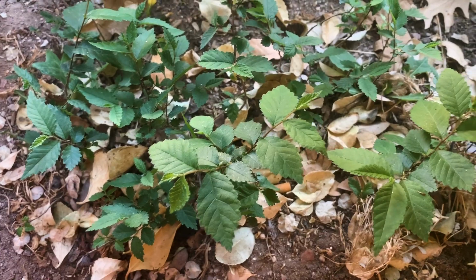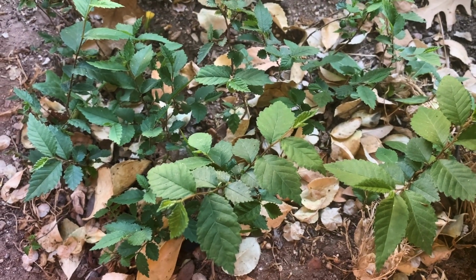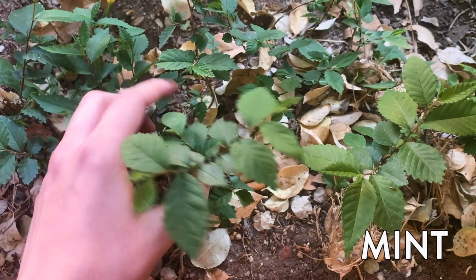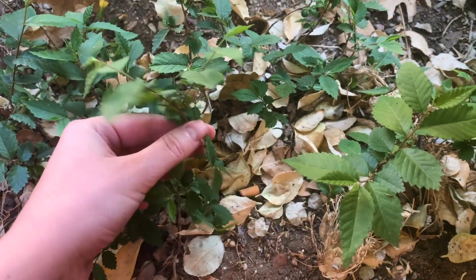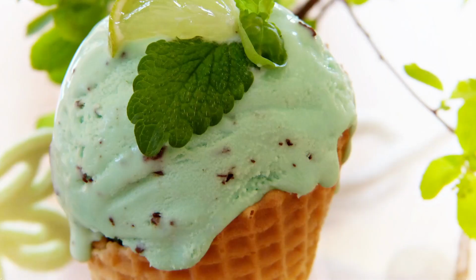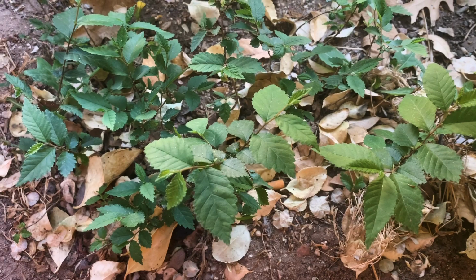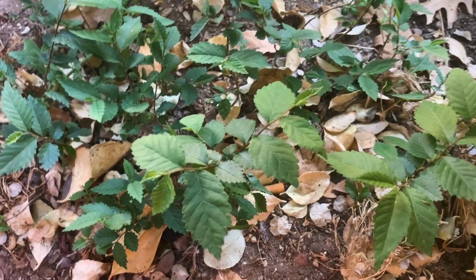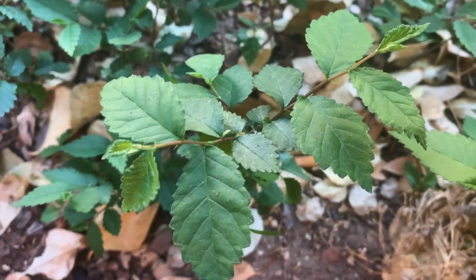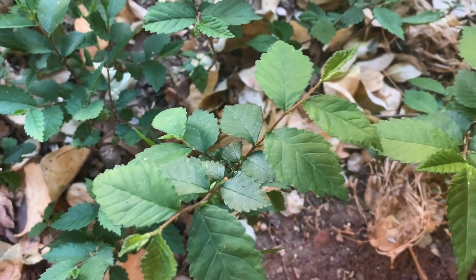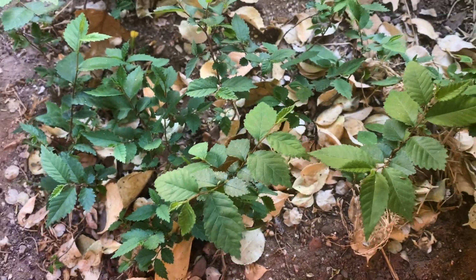So this is the last herb I'm gonna show you, and it is mint. So you might have heard of mint before. There's some really yummy things like mint ice cream. You can put mint in desserts, in smoothies. It has a really fresh taste. And if you've ever had really minty gum, you have tried it before. There's also different kinds of mint in your toothpaste.